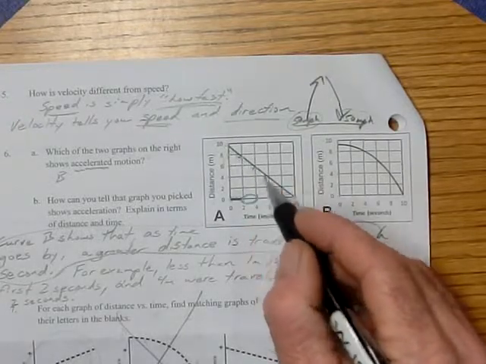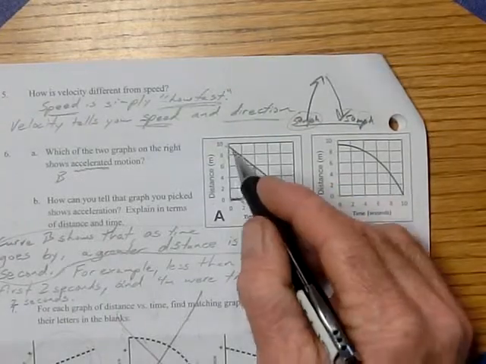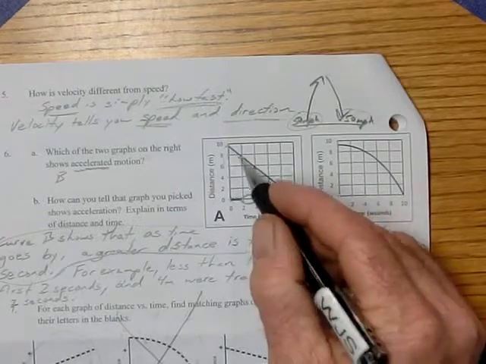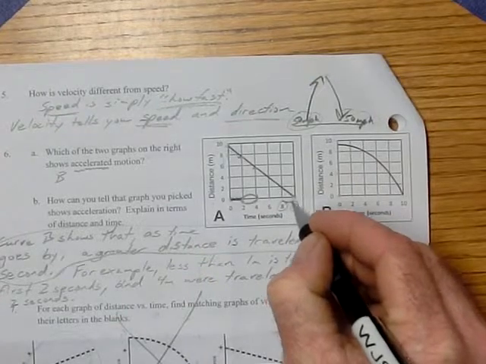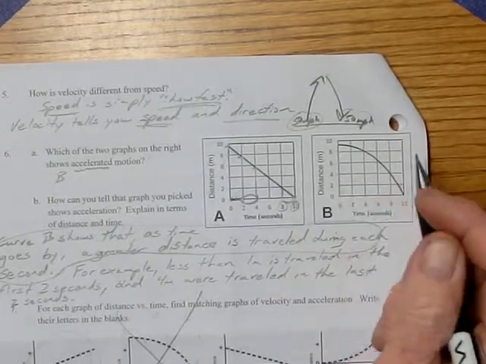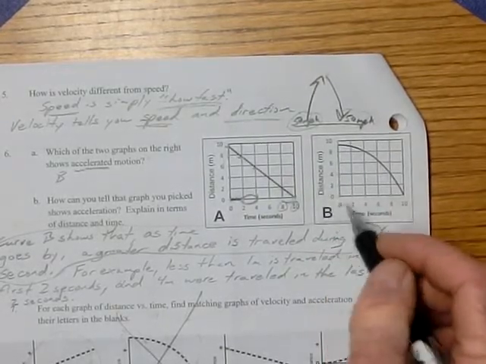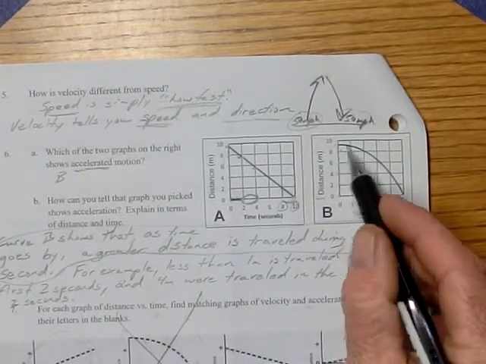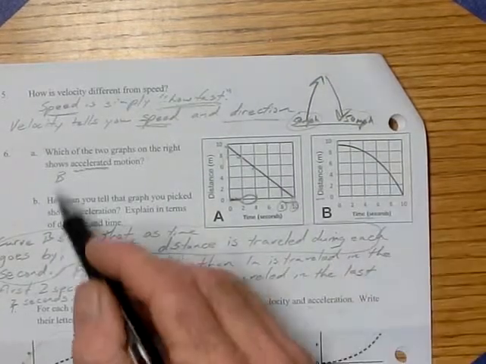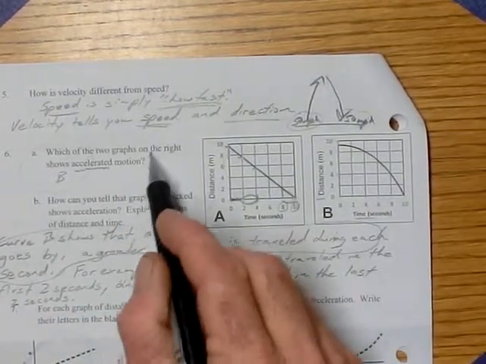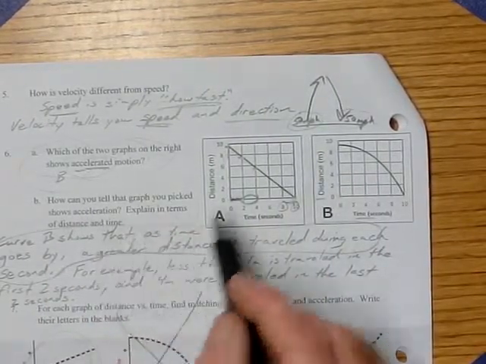So this is a straight line. I guess I could have just said it's a straight line, therefore we know that they're moving at a constant velocity. But the reason straight lines are constant velocity is because straight lines show you that for every amount of time, the change in distance is the same. This one shows a curve, and any distance versus time graph that's curved, either curved down or curved up, shows acceleration. So really, I was wordy there, but to answer this, if you're looking for acceleration, look for a curved graph. If you're looking for constant velocity, look for a straight line.